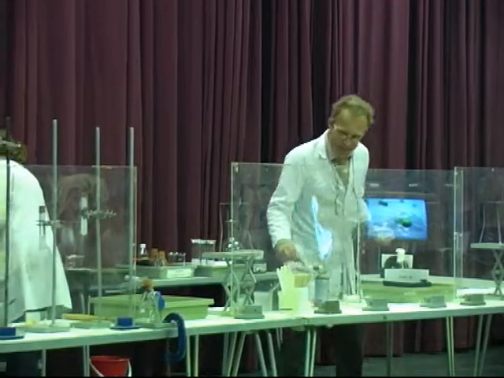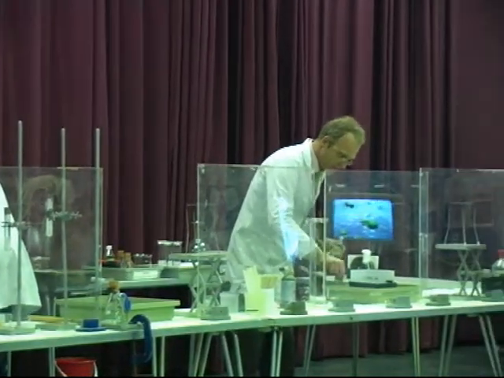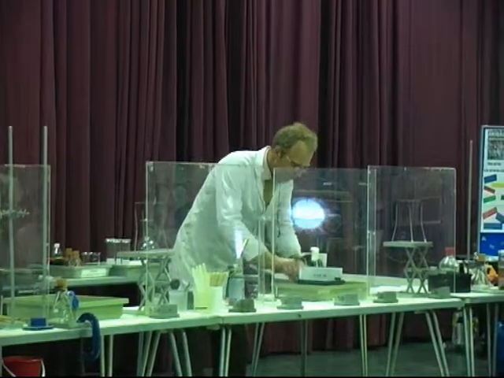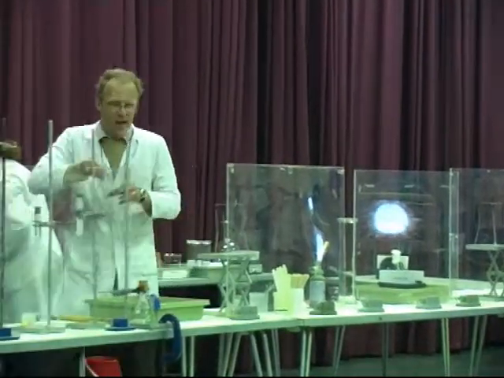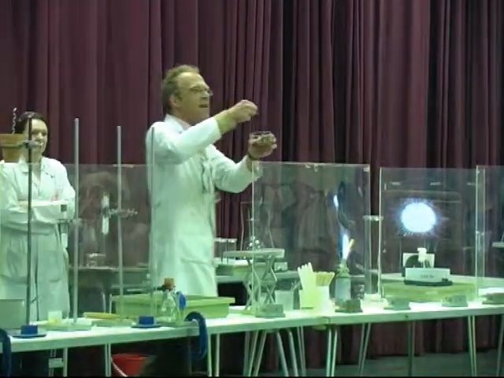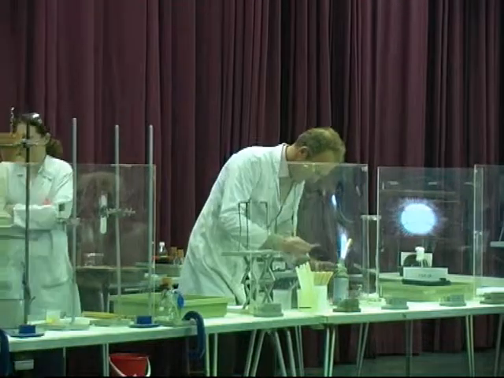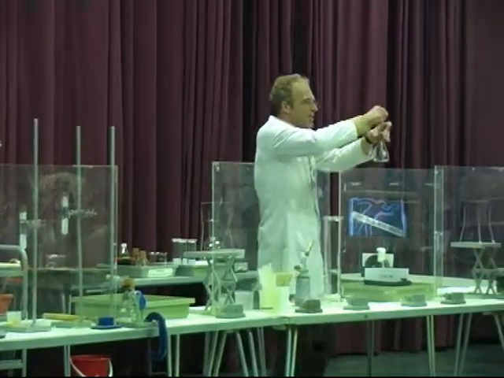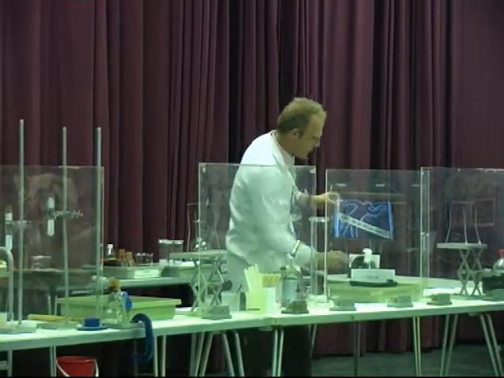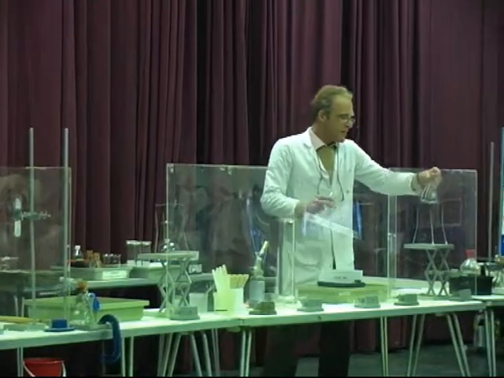And one of the best places to find a catalyst for hydrogen peroxide is in your bodies, in your liver. So here we have some nice bits of liver. We've got the liver in there. It's got an enzyme in it, a natural catalyst.